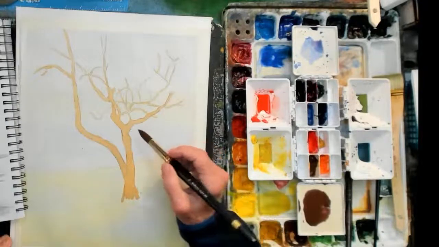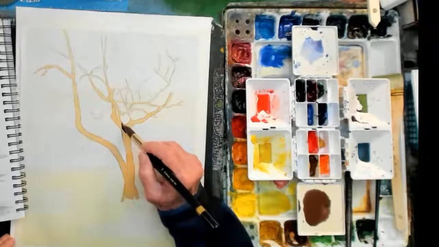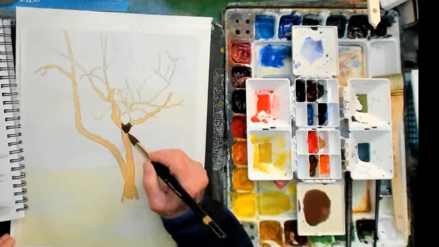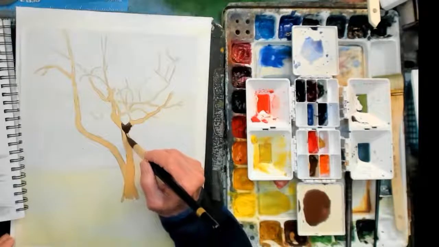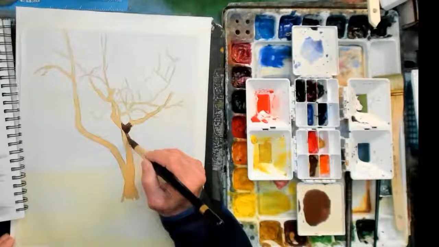So this first one here is a shadow. It's going to come right out of here. This branch here is shadowed up here. And it's going to come down on the right side of the trunk. It's going to be the sharp edge.